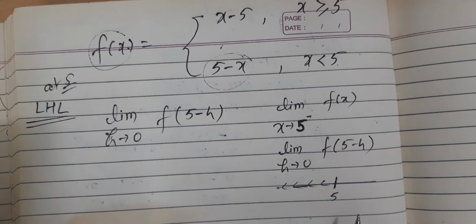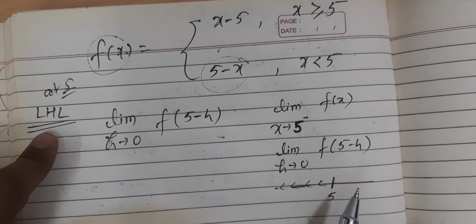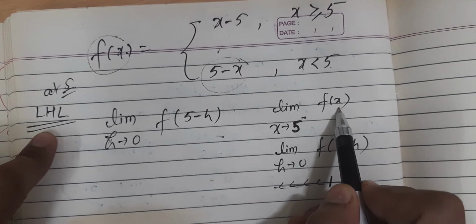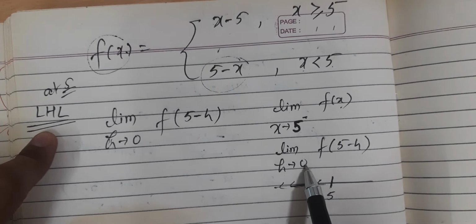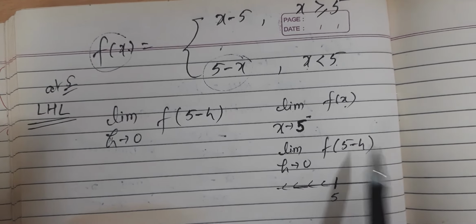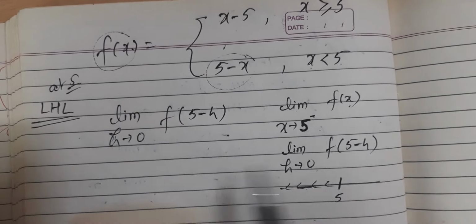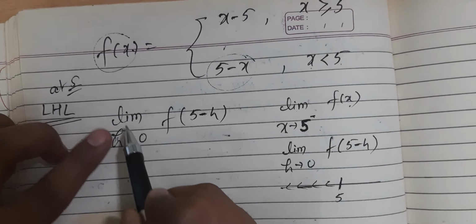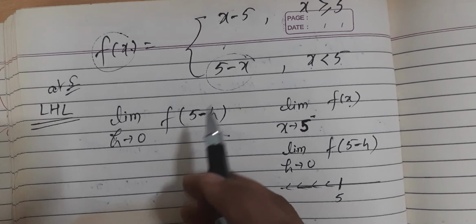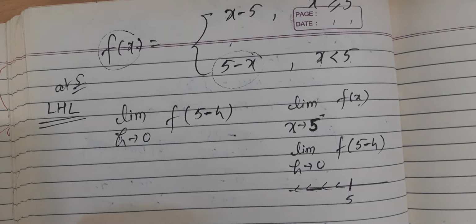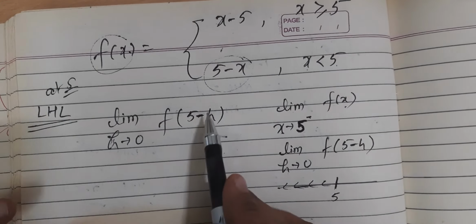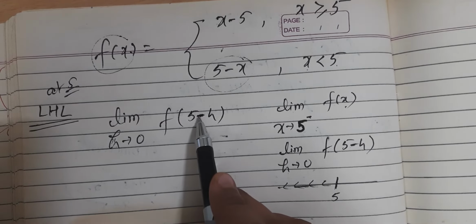Understood? I'll explain once again. We have to find the left hand limit. So we will write limit x tends to 5 minus f of x, and then limit h tends to 0 f of 5 minus h. From here also we can say 5 minus h. 5 means 5, we are subtracting something from 5, which means we will get a value less than 5. So here the value is less than 5.